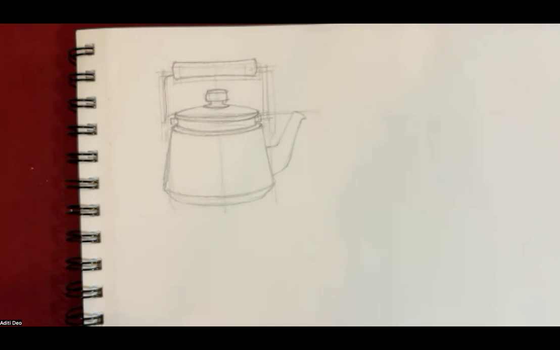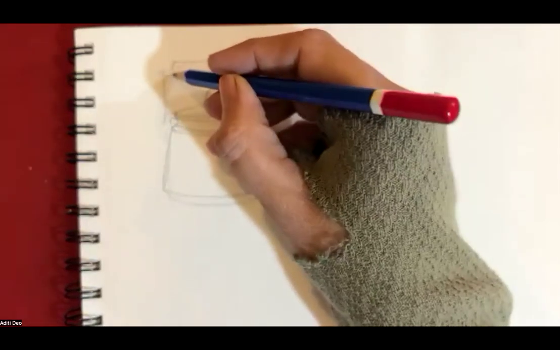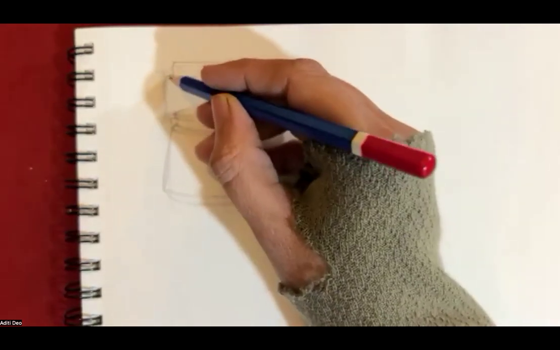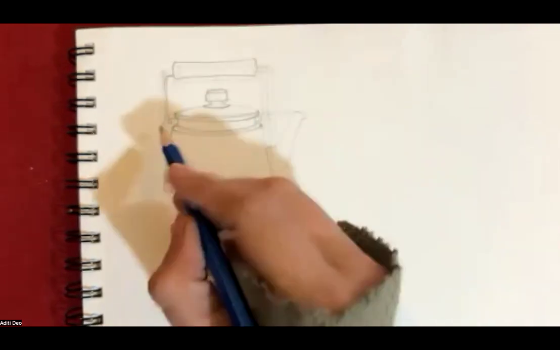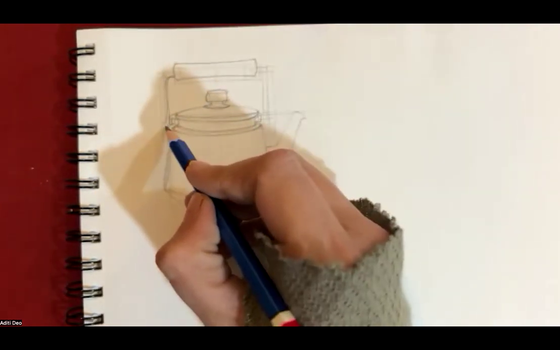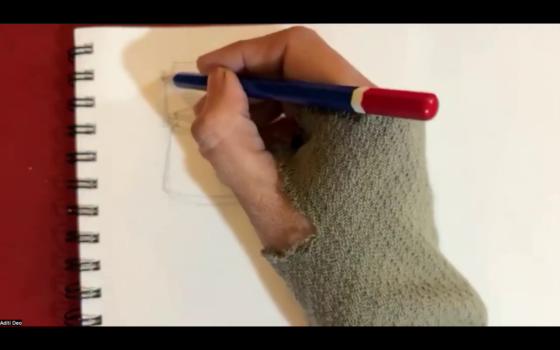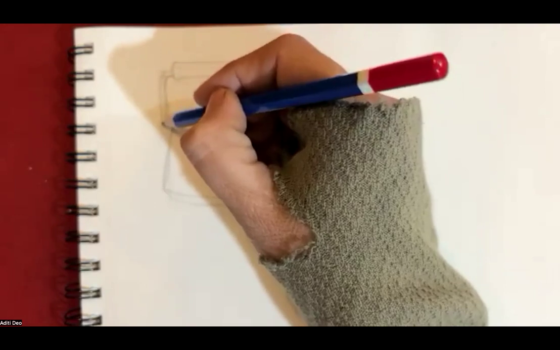I think this could be flattened, it's not looking very cylindrical to me. So I have an inside edge that's here and an outside edge which is here. But it just goes around this shape.